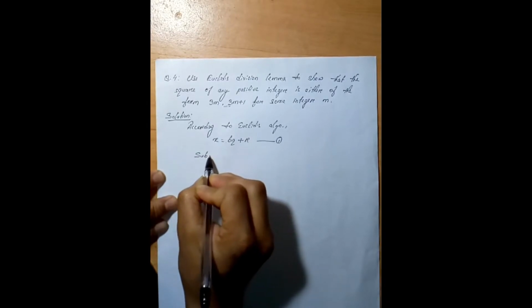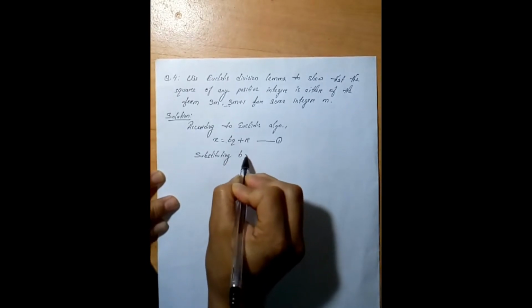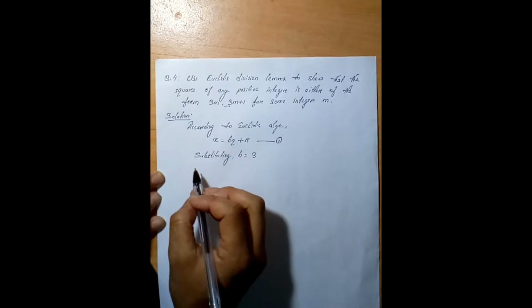Now let's substitute b equal to 3 in equation 1.